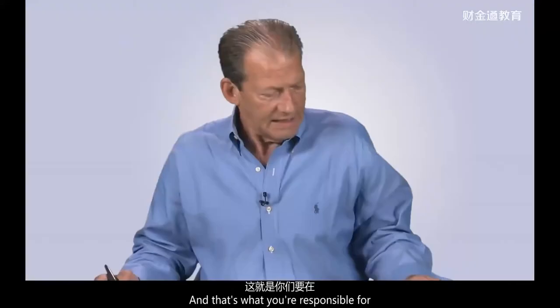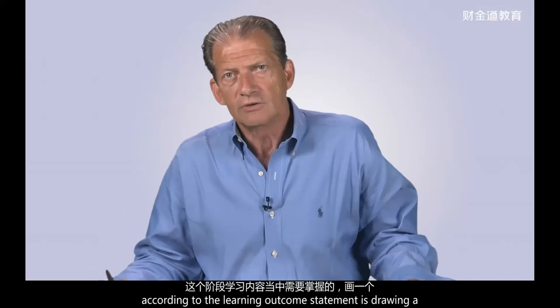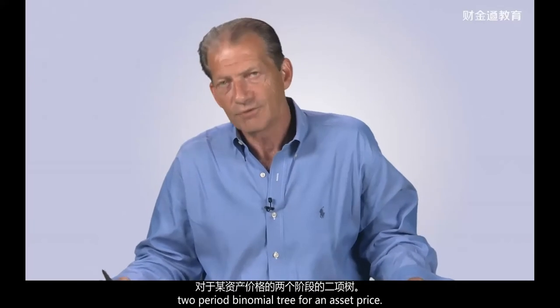Right there. And that's what you're responsible for, according to the learning outcome statement, is drawing a 2-period binomial tree for an asset price.